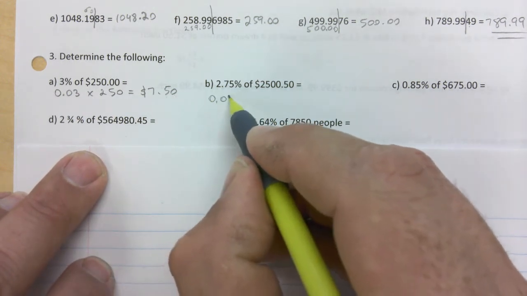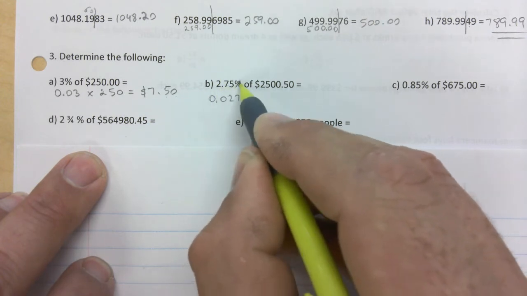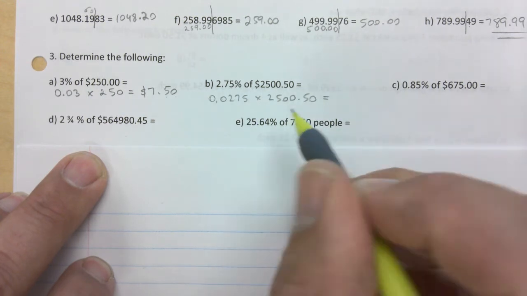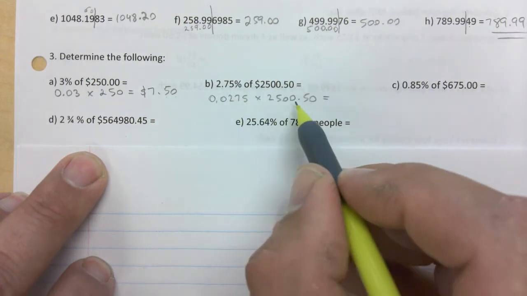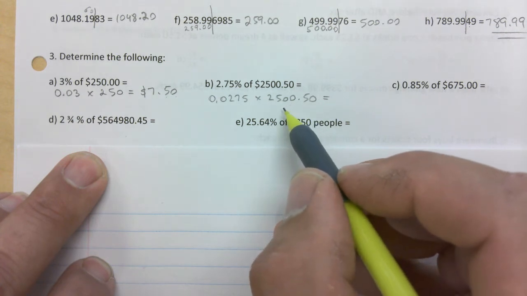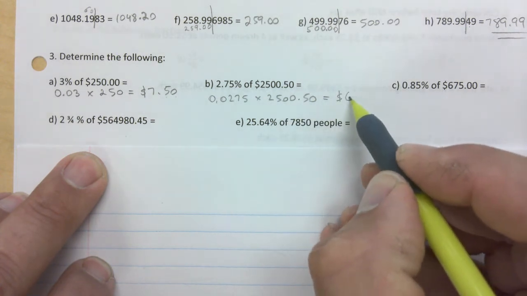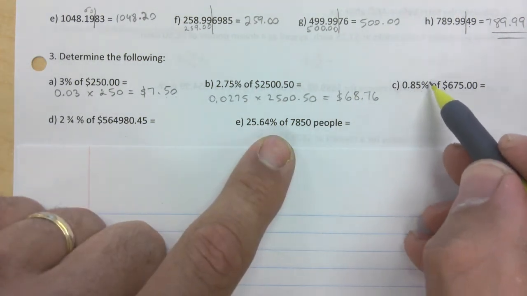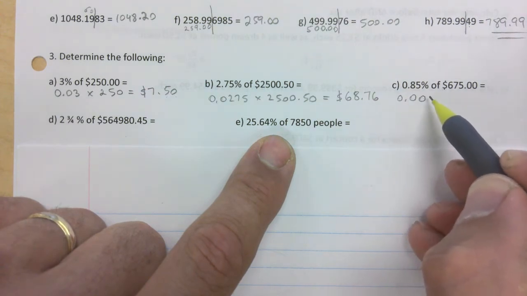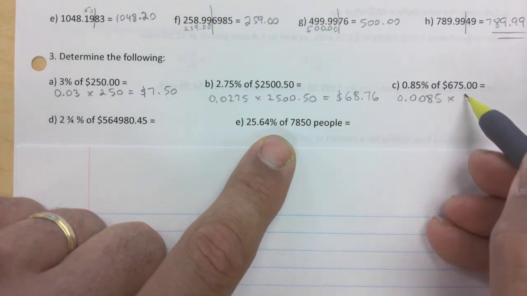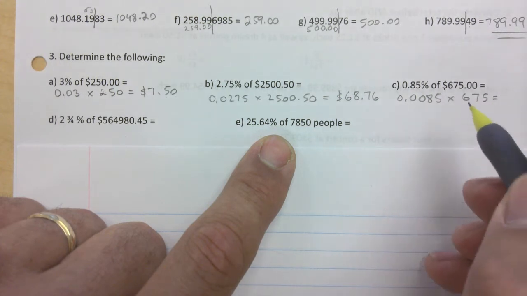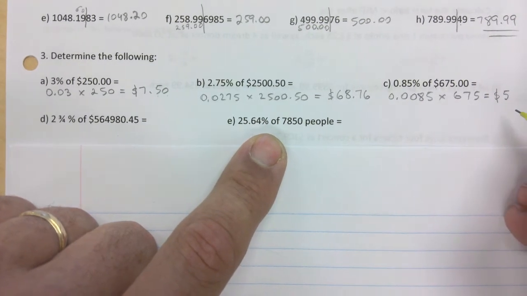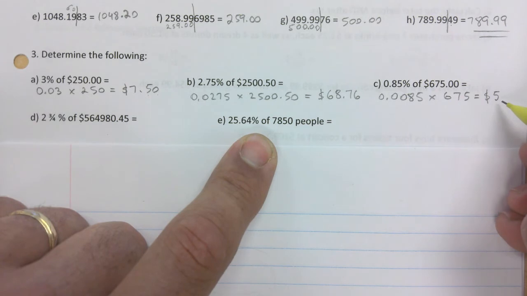This is 0.0275. If you divide this by 100, you'll be right every time. I convert that to a decimal, then I multiply, and I get 6876. That's rounded. Divide this by 100, that gives you 0.085 times 675, and that gives you 574.